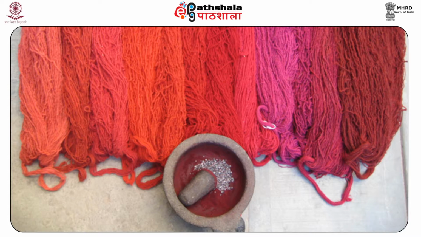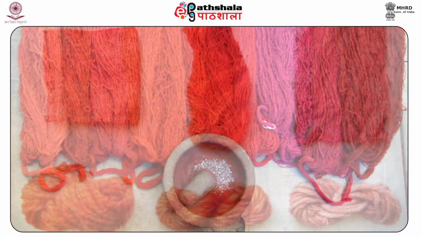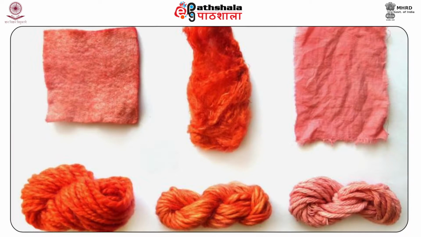The mordant gets attached to the fiber and then combines with the dye to form an insoluble complex called a lake. Modern dyes are fixing agents and help in improving the color fastness of those acid dyes which have the capability to form metal ion complexes.